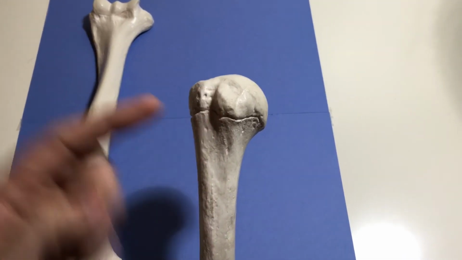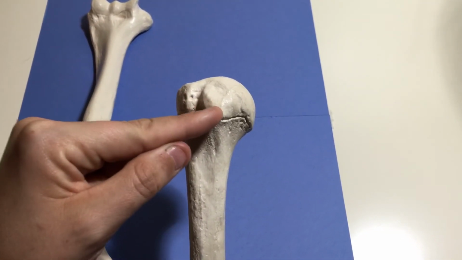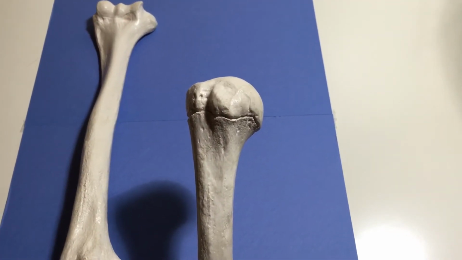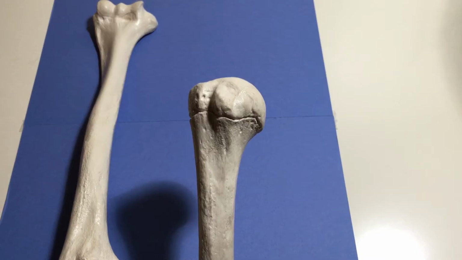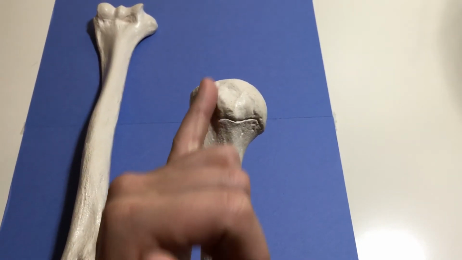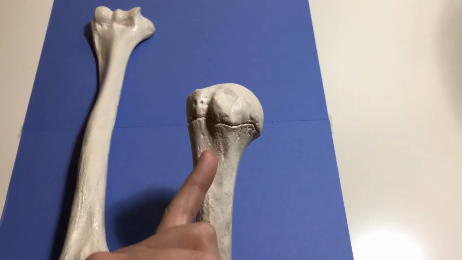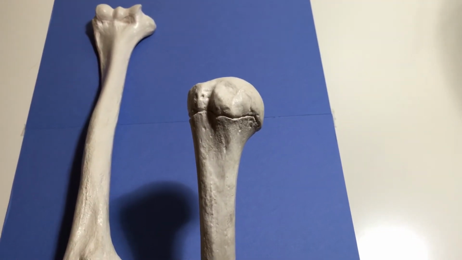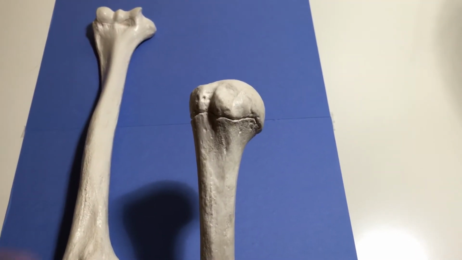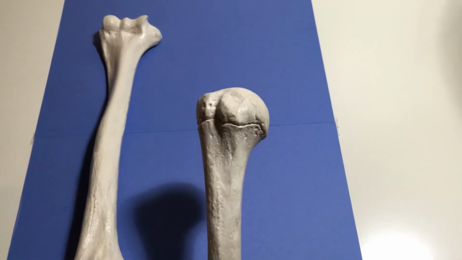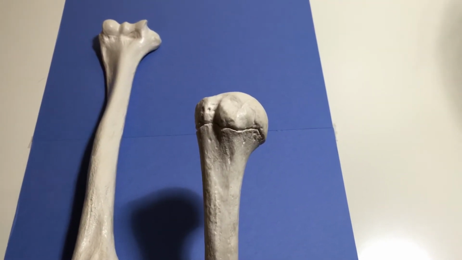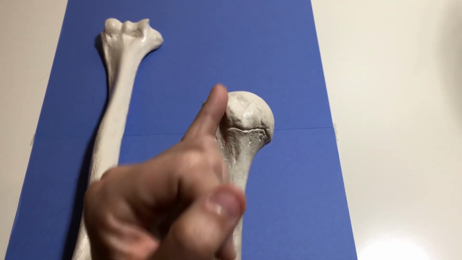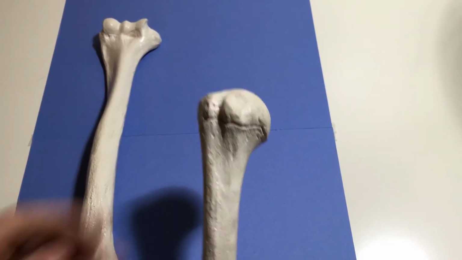groove. The greater tubercle and the lesser tubercle serve as attachment sites for muscles that move the upper arm and shoulder. The intertubercular groove is where the tendon of the biceps brachii leads to the shoulder. The biceps brachii is the muscle that will flex the arm at the elbow. So this is where the tendon of the biceps brachii leads to the shoulder.